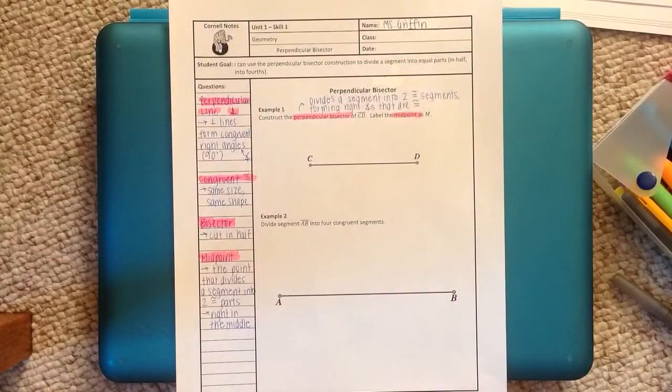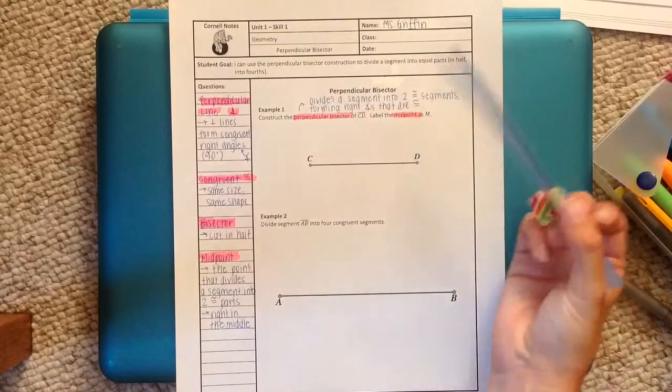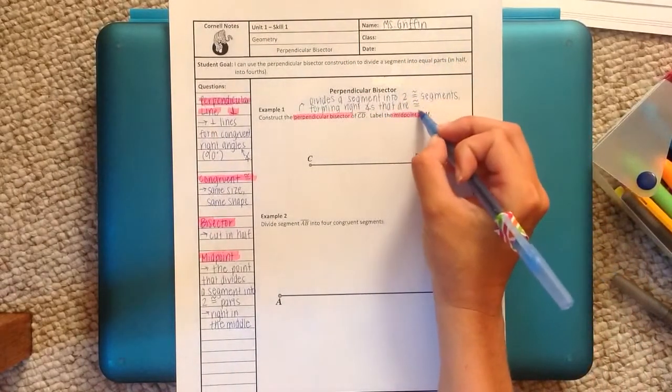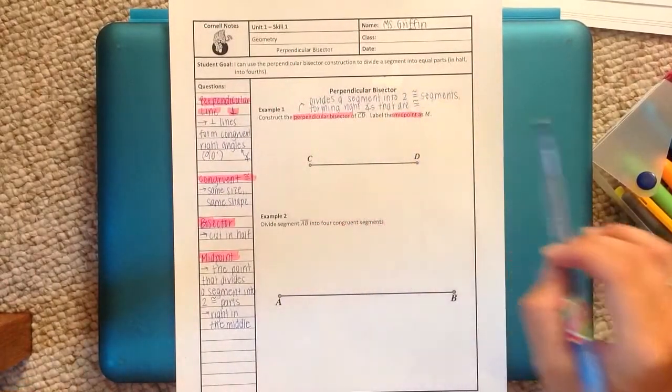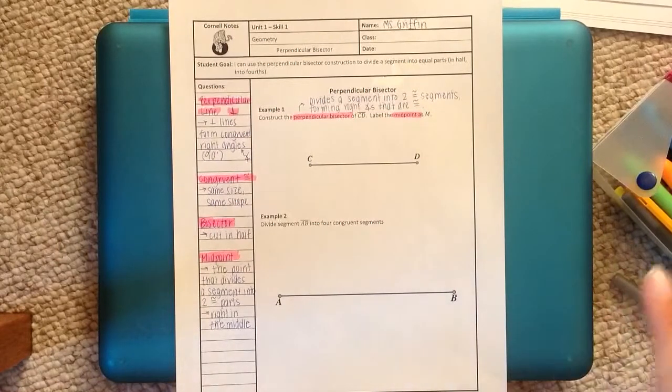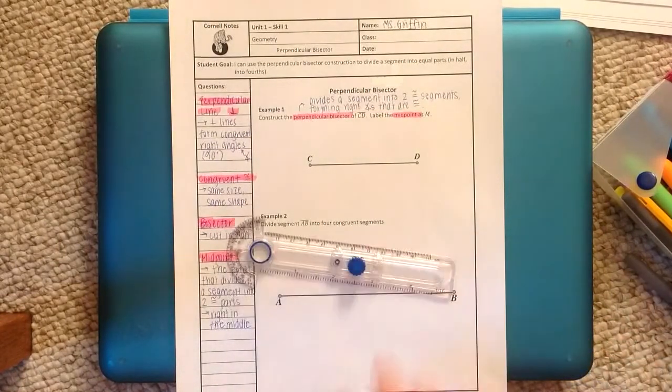Now, right angles are all 90 degrees, so it is assumed that they are congruent. So that last little bit there, you don't necessarily have to tack on to your definition. Divides a segment into two congruent segments forming right angles. That's sufficient enough. Now, here comes the really fun part, using your compass.